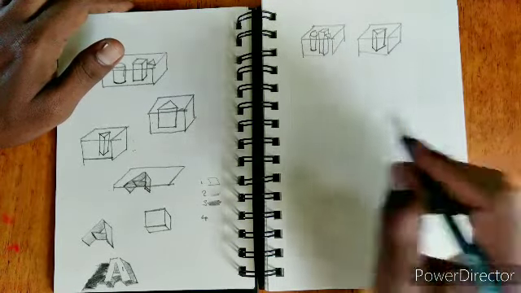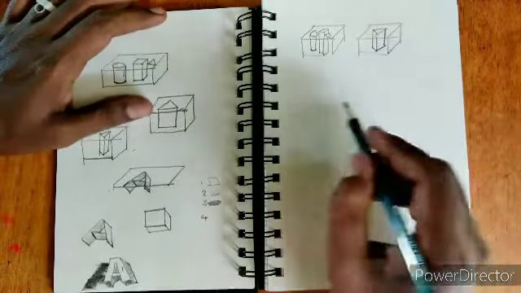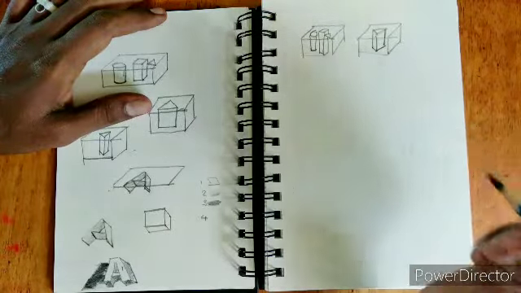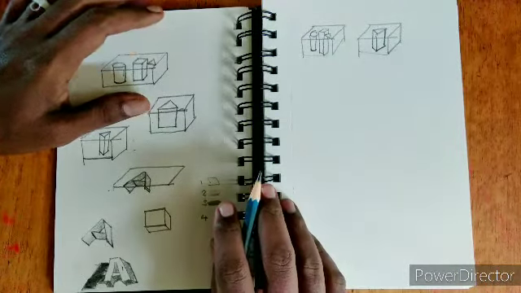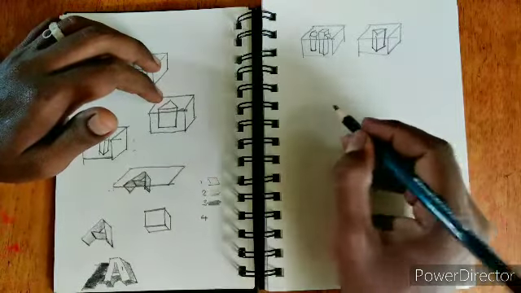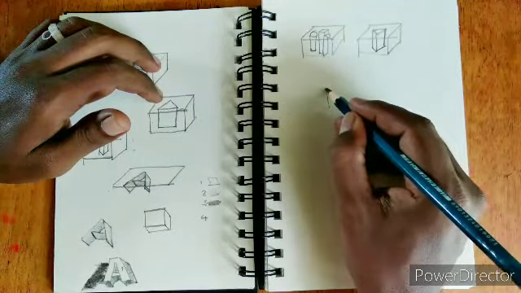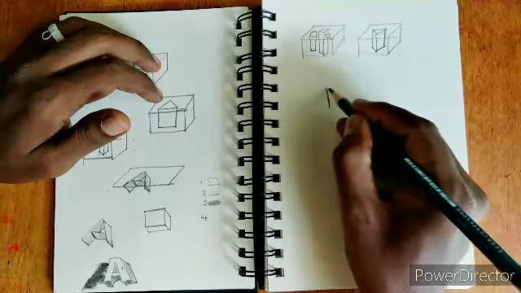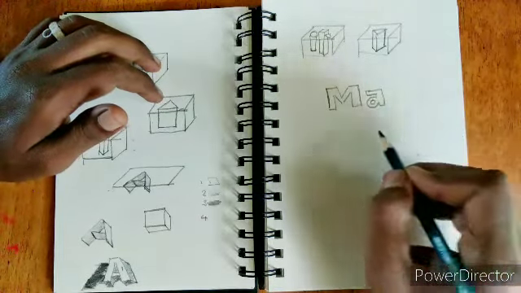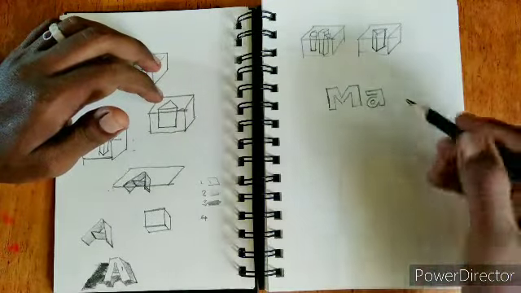So let's do some common doodling, 3D doodling. I'm getting bored in a meeting, I'm trying to write something or draw something. Let's say I'm writing my name, Matthew. So how do I transform this into a 3D object?